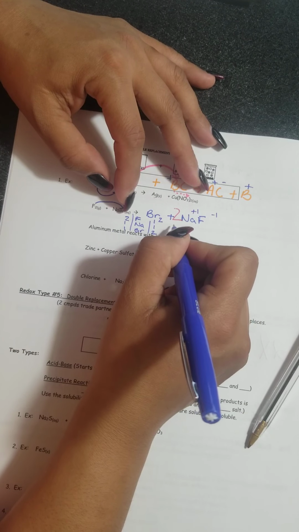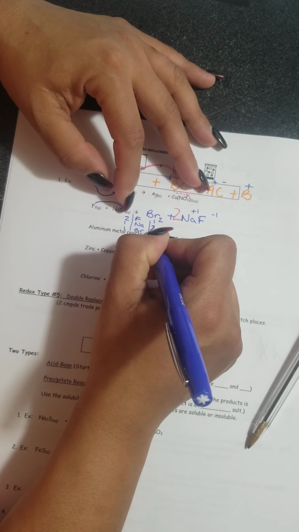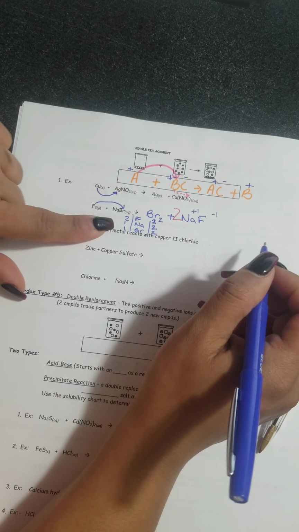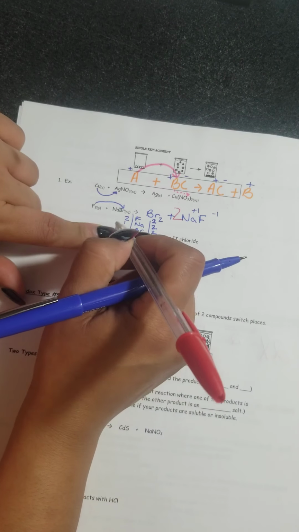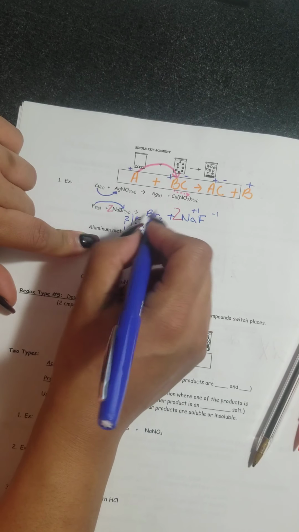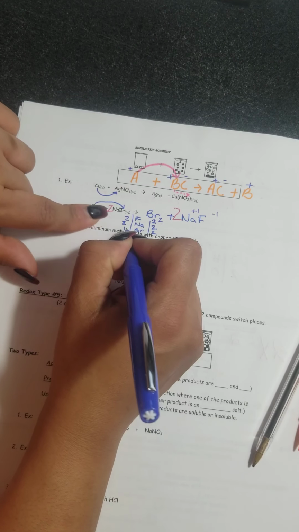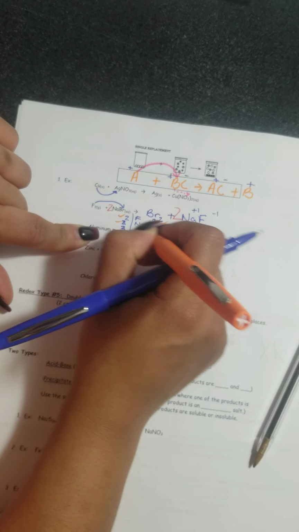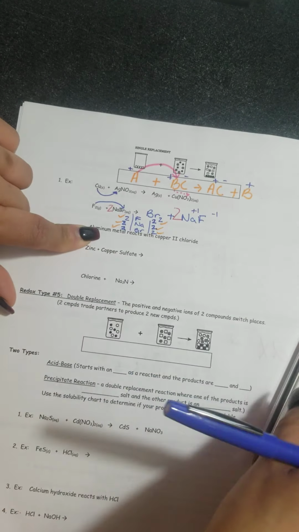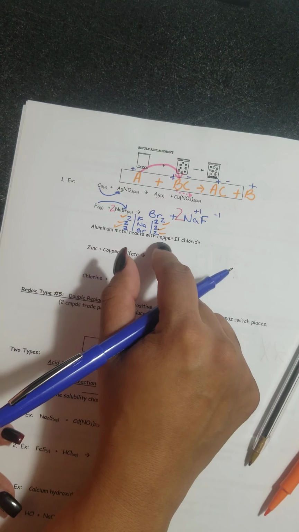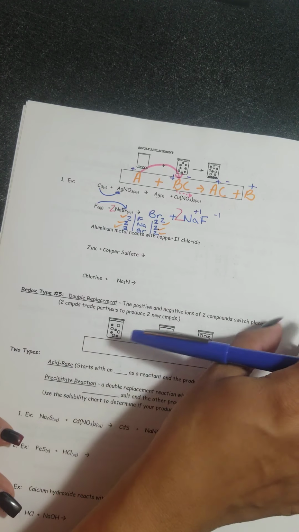Now, Na. 2 times 1 is 2. Fluorine, 2 times 1 is 2. I'm not balanced. So on this side, Na, I need more. So let's put a 2. 2 times 1 is 2. And my bromines, 2 times 1 is 2. Am I balanced? 2 and 2, 2 and 2, 2 and 2. Yes, I am balanced. The next one, aluminum metal reacts with copper II chloride.